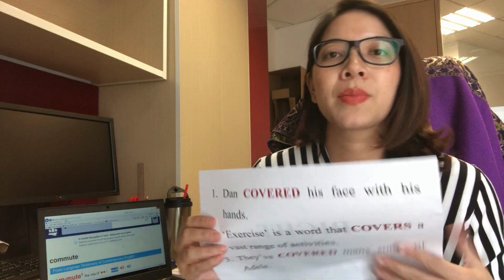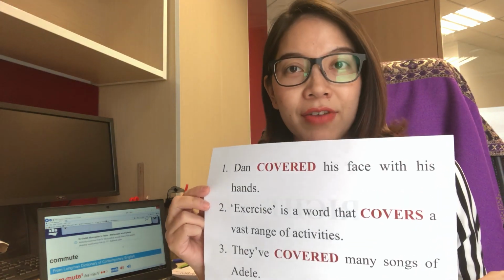One of the most important reasons to learn vocabulary in context is because a word can have different meanings in different contexts. I'll show you some examples to prove my point. Also with the word cover as a verb. Now let's take a look at the following sentences. Dan covered his face with his hands. That means Dan did this.